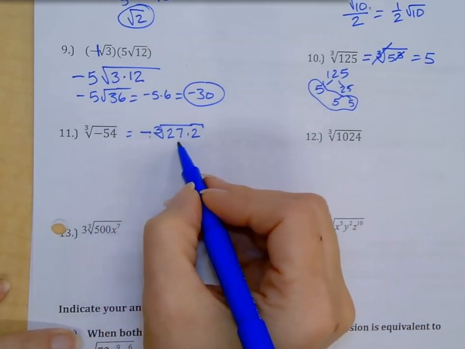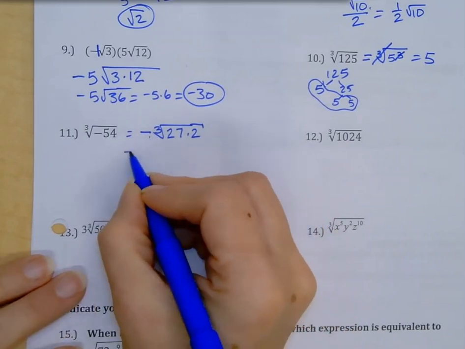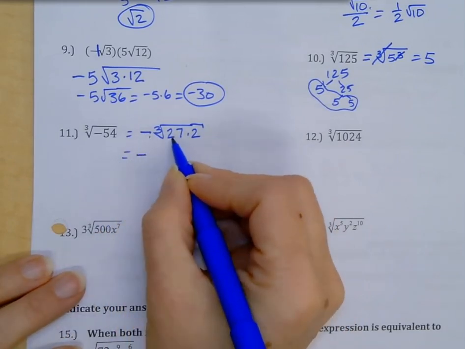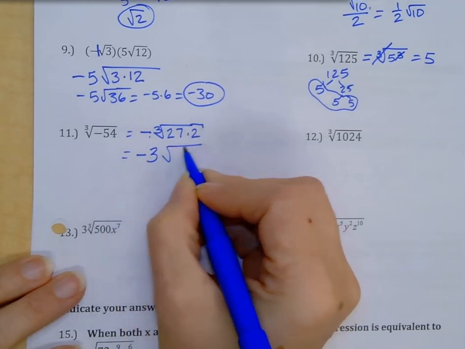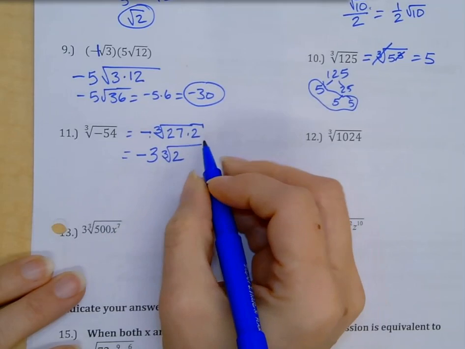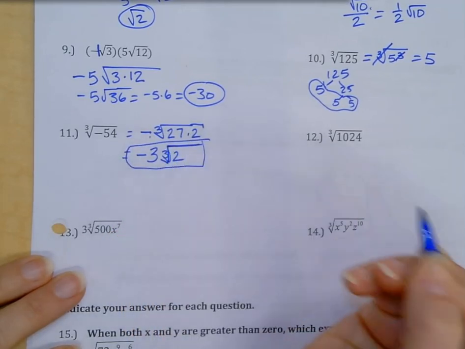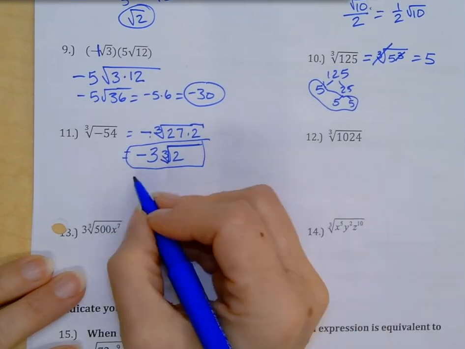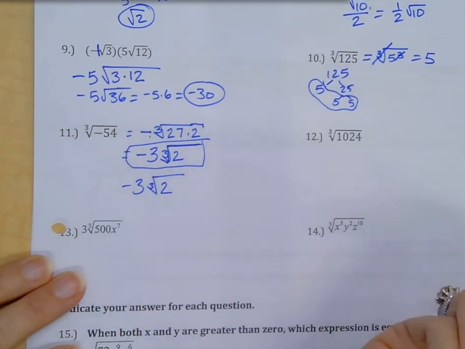So I know 27 is a perfect cube. It's 3 cubed, right? So I have negative on the outside, and now the cube root of 27 is 3, so I'm pulling that 3 out. And I still have to leave the cube root of 2 inside. So my answer is -3 times the cube root of 2. I don't know why that looks so messy. Sorry. It still looks messy.